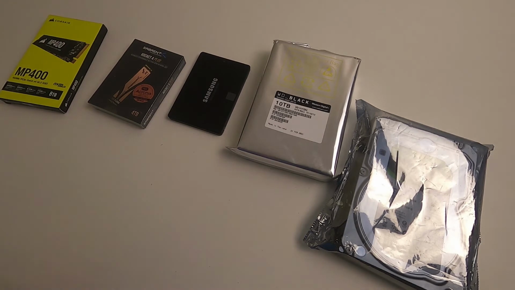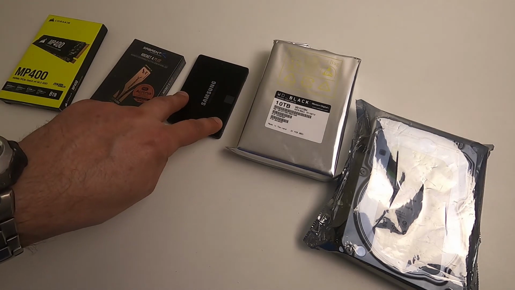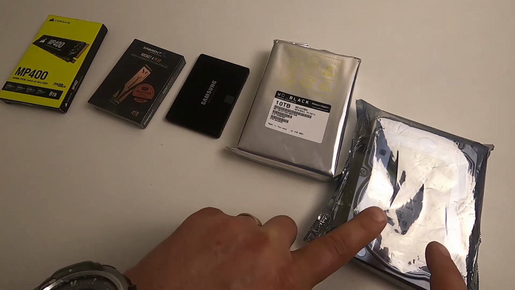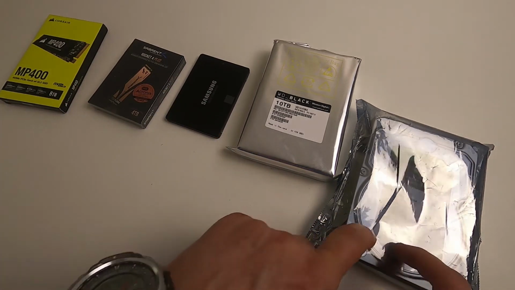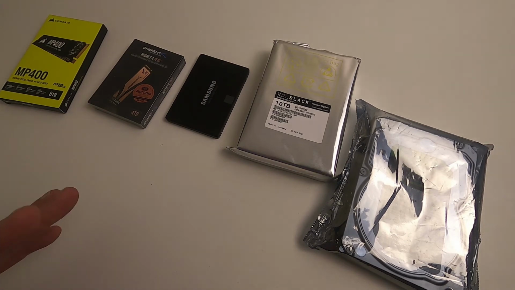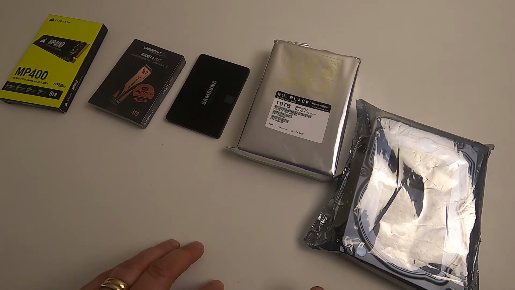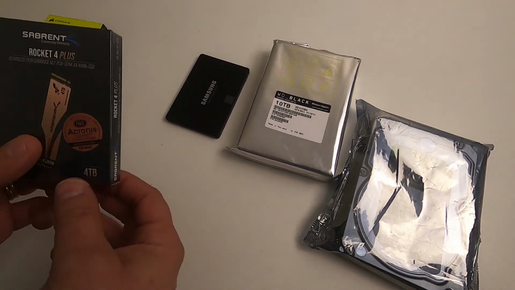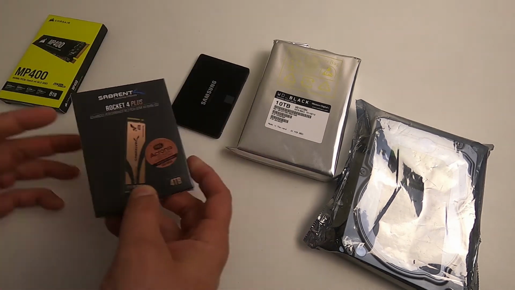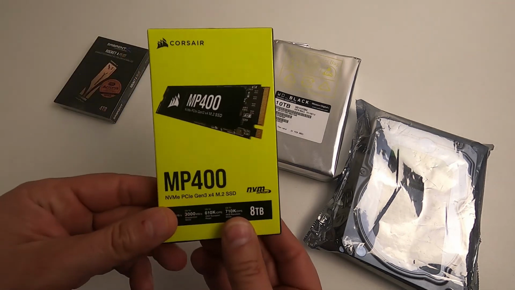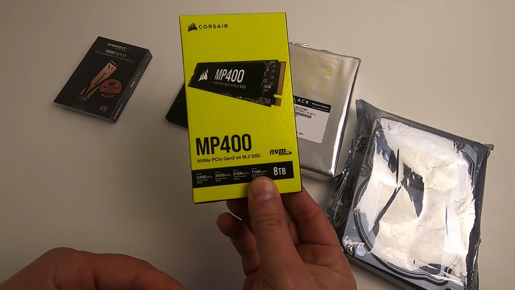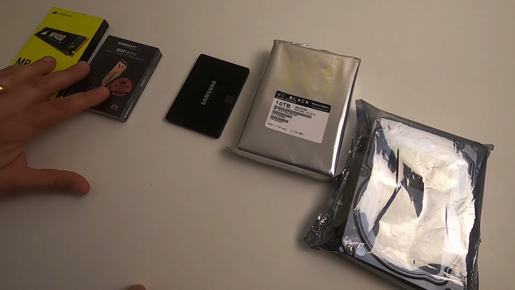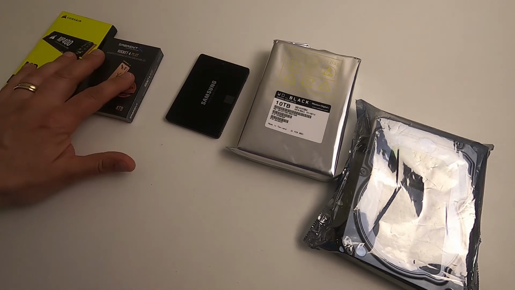The sneaky trick is to get a 250 gig SSD for your main operating system, and then a cheaper mechanical drive to give you the capacity to store your games on and things like that. Obviously, the more money you've got, the more towards this end you get. So, for example, you could have the Rocket 4 Plus as your main operating system drive, and then you could have the MP400 for your data. That's one option if you want to spend colossal amounts of money. That's almost £2,000 for that one solution there.